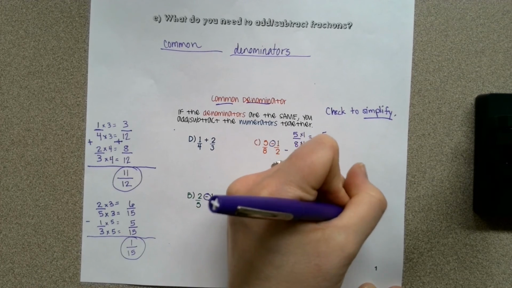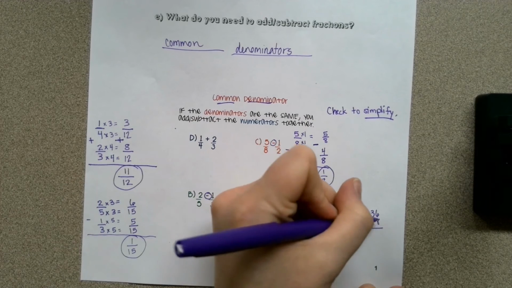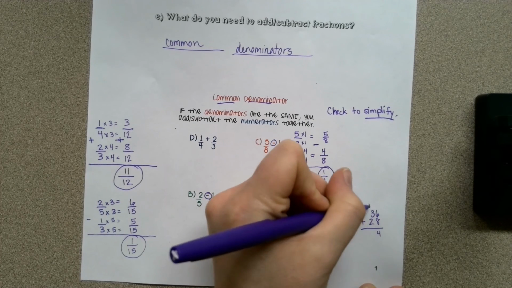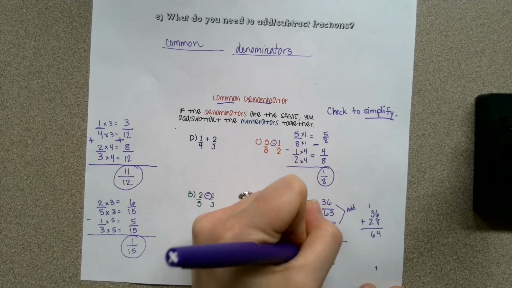So you can show that work always off to the side. You don't have to do any of this in your head. You can write all of it down. 6 plus 8 is 14. 1 plus 3 is 4. Plus 2 more is 6, giving us 64.